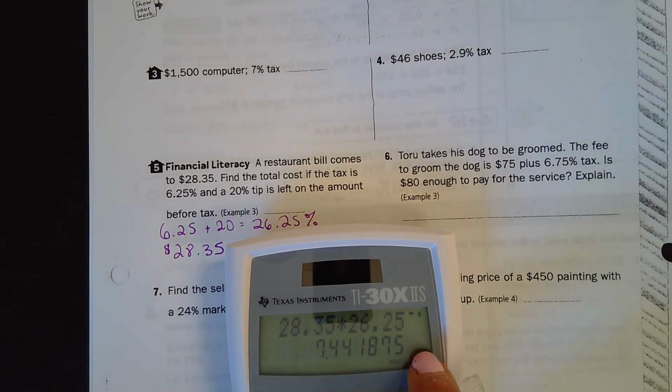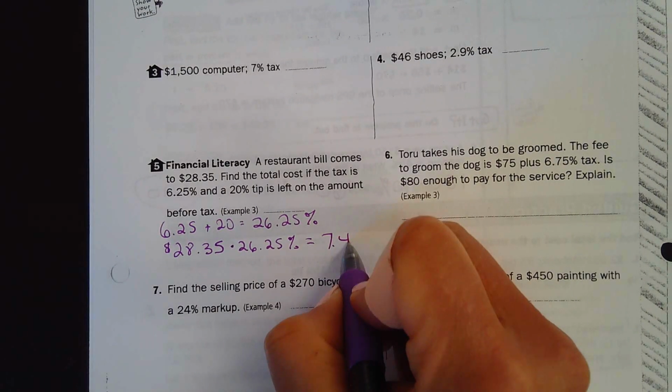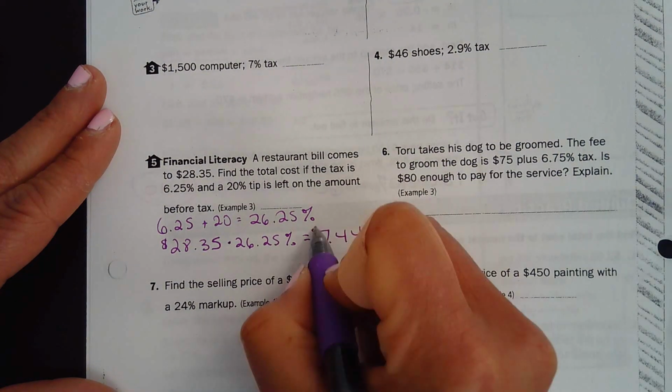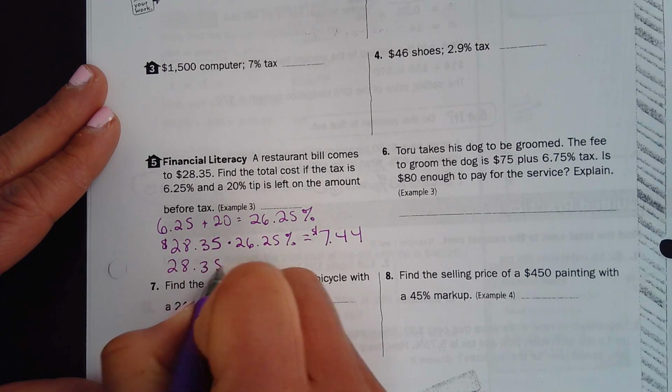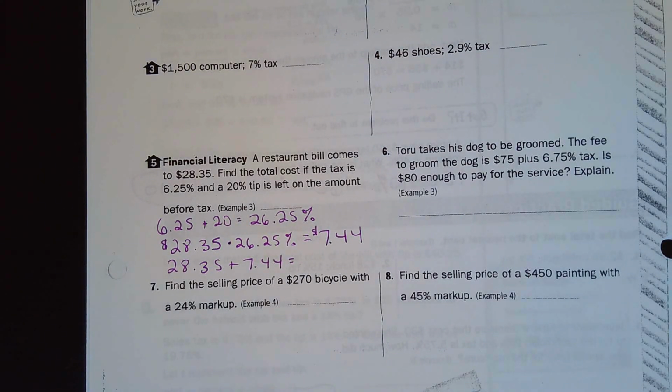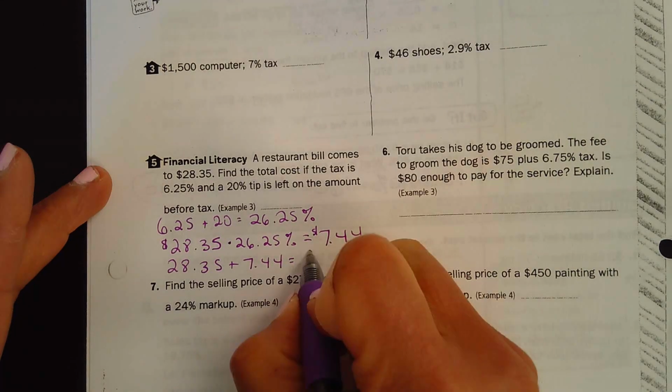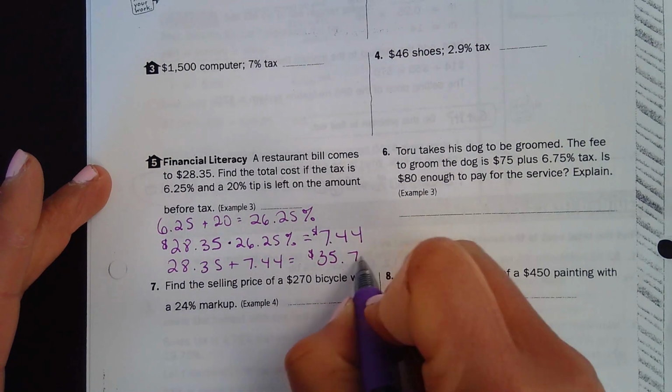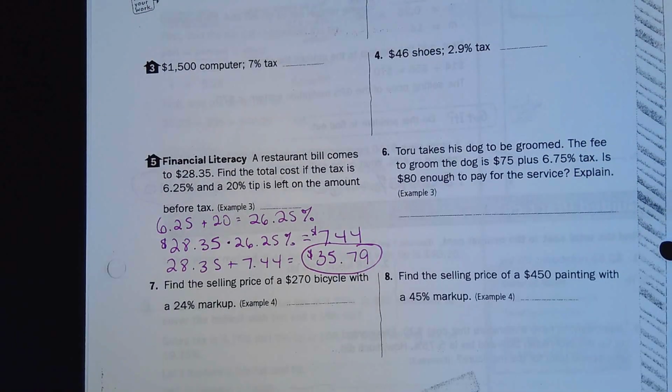Do you need all of these decimals? No. You only need the first 2, because that's how money is, tenths and hundredths, but you need to look at the thousandth place, because if they get an extra penny out of you, they will. But that's a 1, so you just leave it as 7.44, which is totally reasonable for what we figured. Now you just add it back. So how much are you going to spend at that restaurant? $35.79. That seems about right.